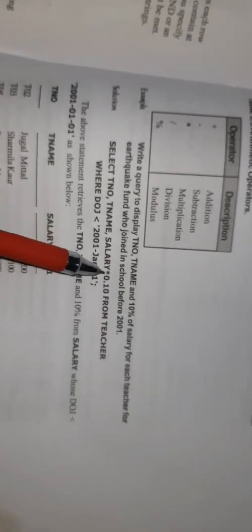So here is the query: select t number comma t name comma salary into 0.10. Since we cannot write in percentage format, this decimal format is multiplied with the salary, from teacher, where who joined the school before 2001. Here it is mentioned where, and as you said, a where clause condition is evaluated as true or false.